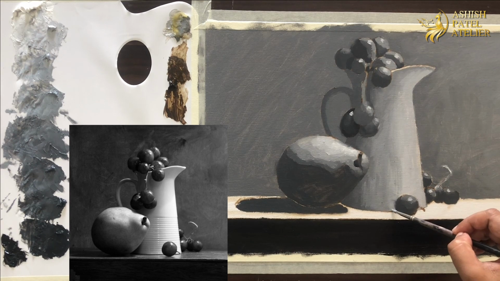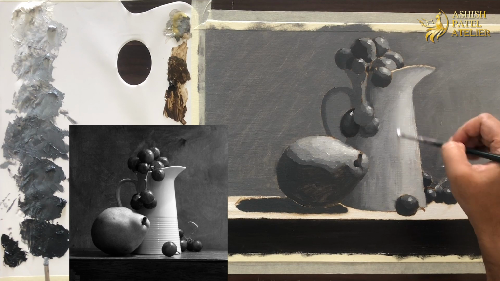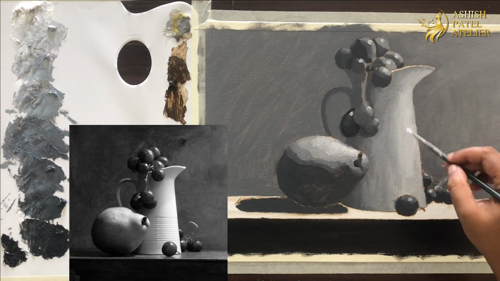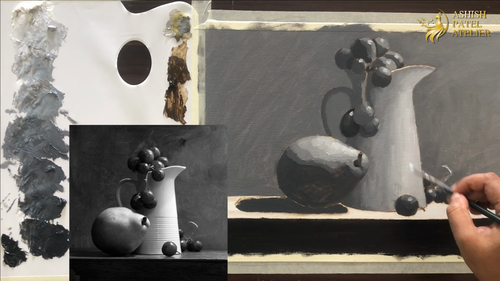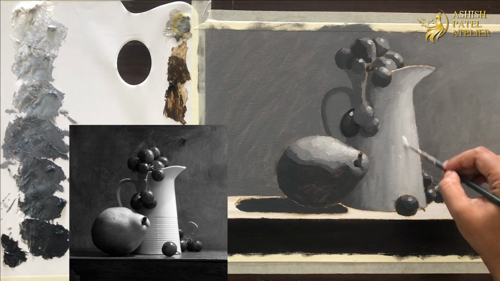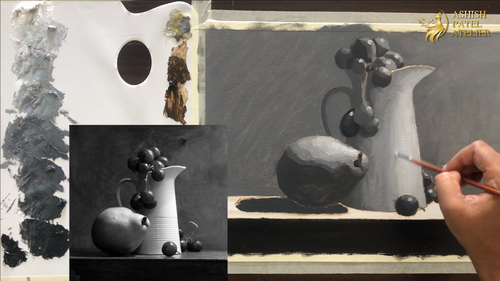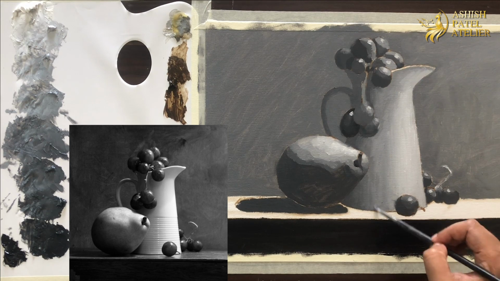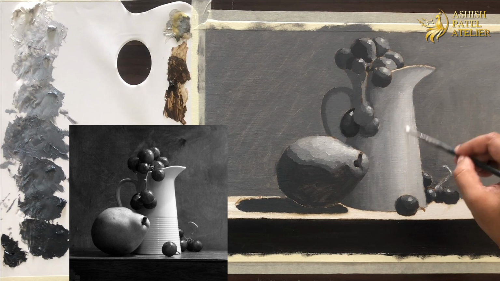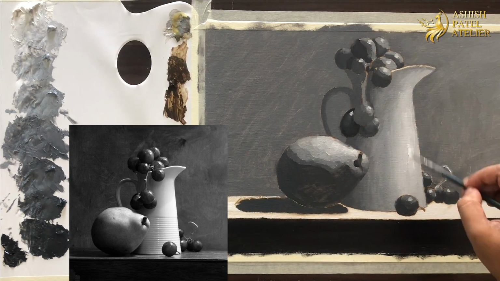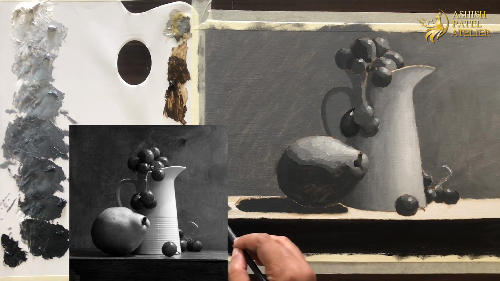Whenever you're mixing the colors on the canvas, don't try to lift the brush too much. Try to stay in touch with the surface of the canvas. That way you can get a nice sense of volume also. As you can see, I'm trying to transition these values together in such a way that it looks like a nice round form. Putting a pure white just to create a lighter volume there.